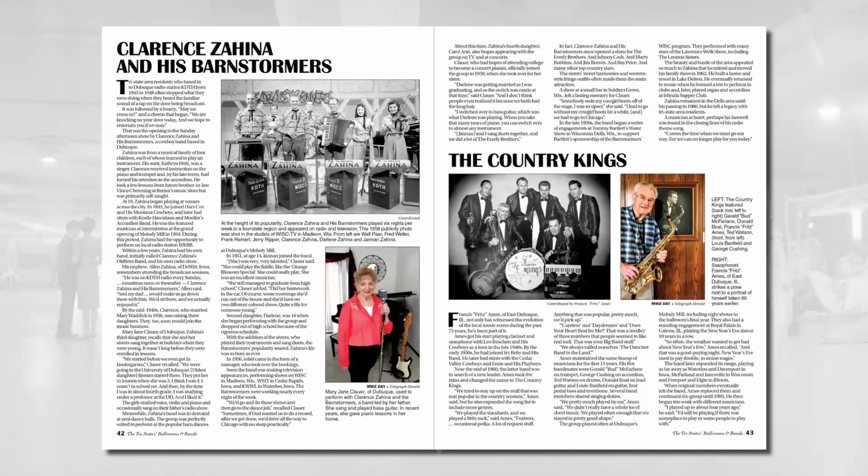Then we have Clarence Zahina and his Barnstormers. This is a very popular cowboy-style band fronted by accordionist Clarence Zahina, and I've featured two of his daughters here at right, and also a third daughter down below. They had their own Dubuque radio show in the 1940s, and also made frequent appearances on television stations out of Waterloo, Cedar Rapids, and Madison, Wisconsin in the 1950s.